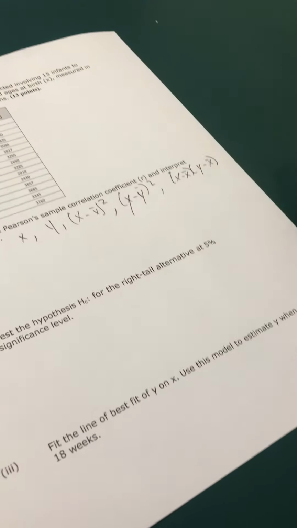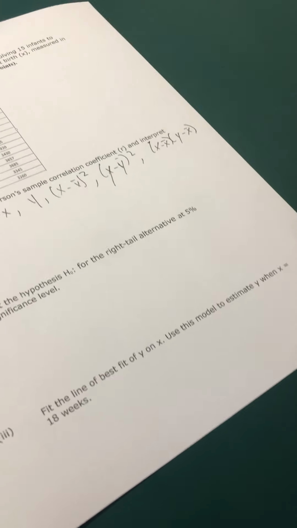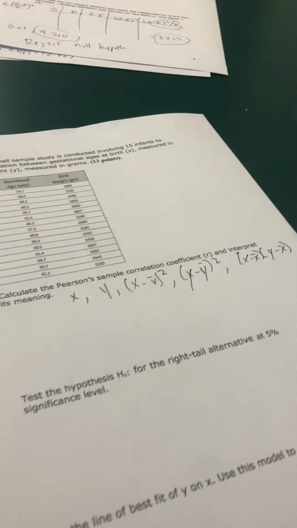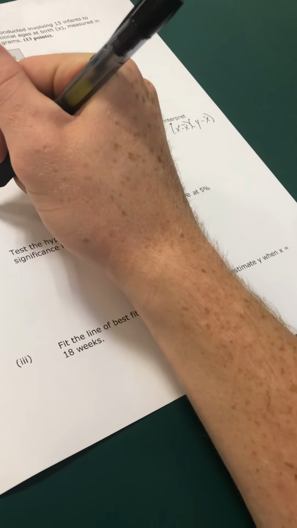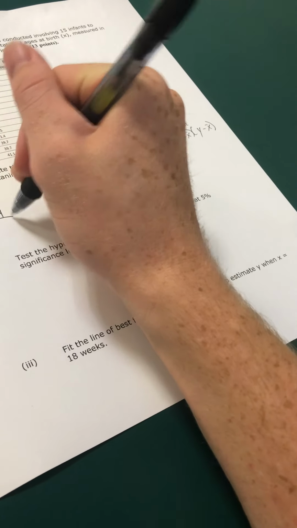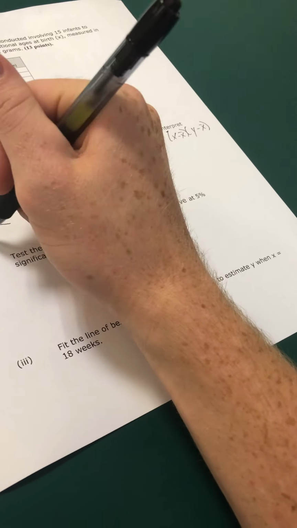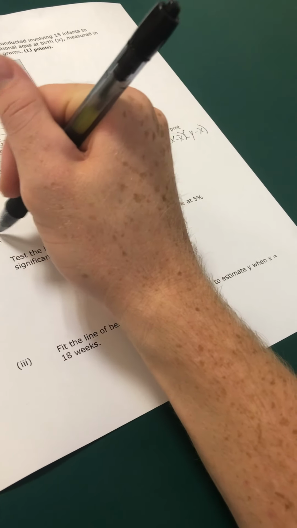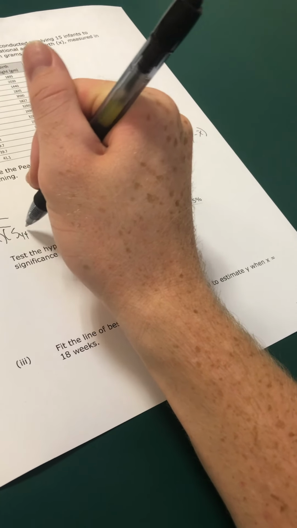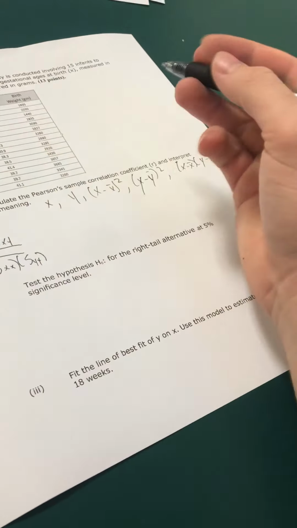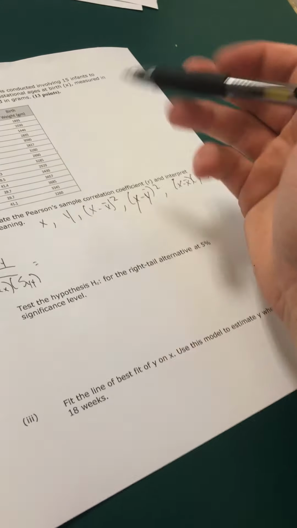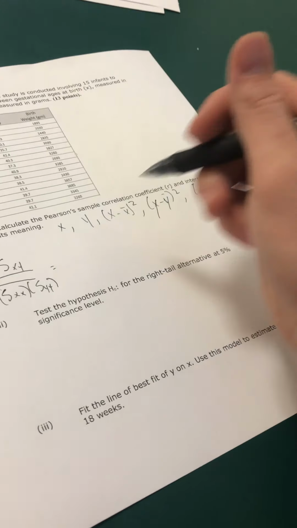Alright, and there's also another table that I made that you can see on the other document that's attached. After we get that, we're going to go down and use this formula, which is over the square root. And then we're just going to plug in some of the numbers that we get from this table that we made in the other document.